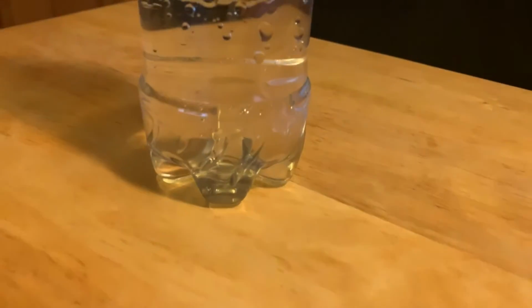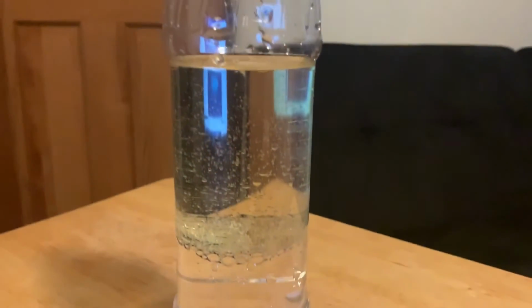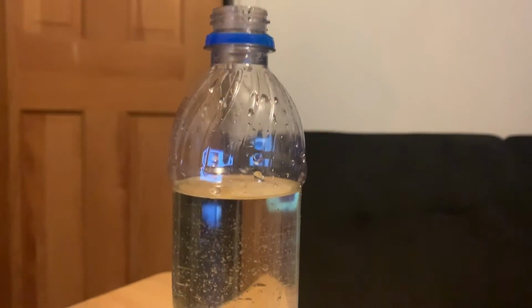And what you want to do is let this sit for a few minutes, because now what has to happen is that oil and that water has to separate. Now that we have the water on the bottom and the oil on the top, what we're going to do is add some food coloring.